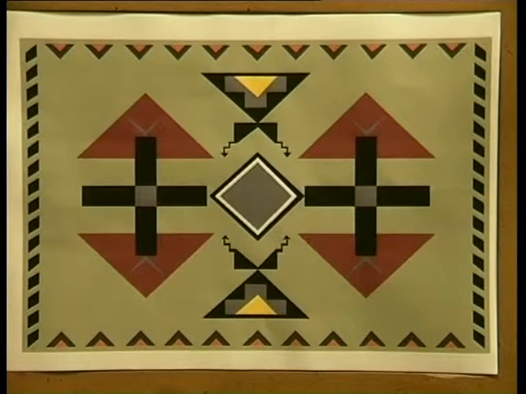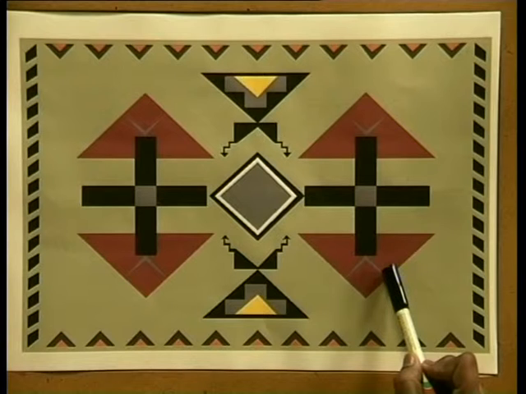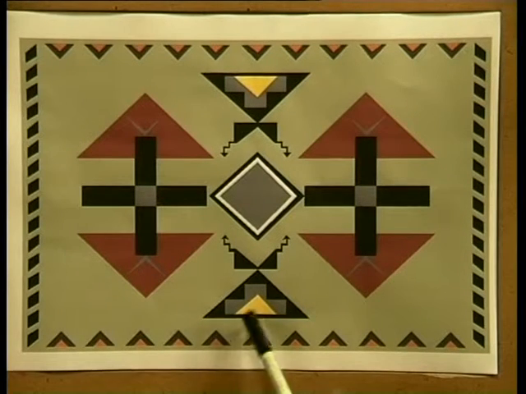Now, when figures are the same shape but not necessarily the same size, they are called similar figures. Take a careful look at this artwork. Do you see any similar shapes? Well, if you look at these triangles, they do look similar, don't they? But although they are not the same size, they do look as if they are the same shape.